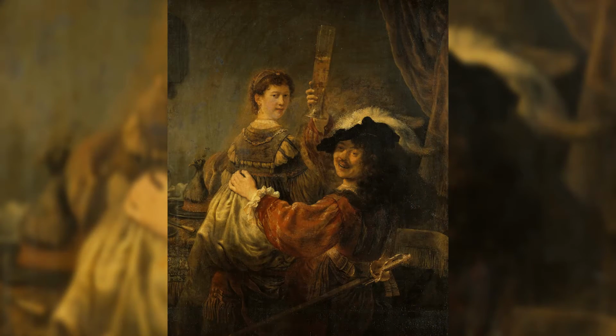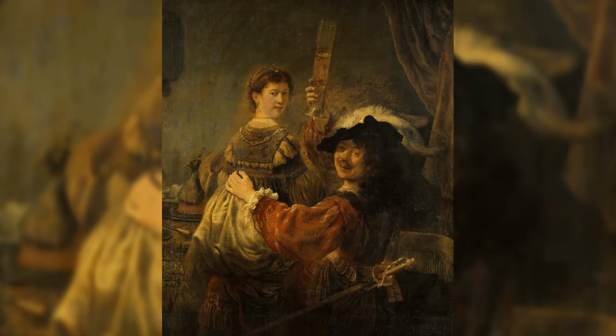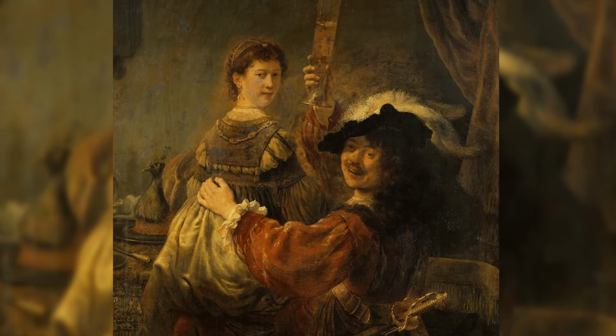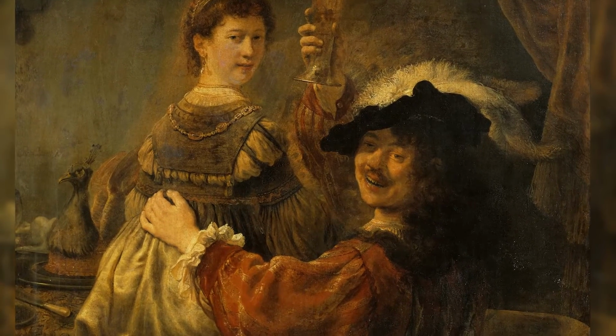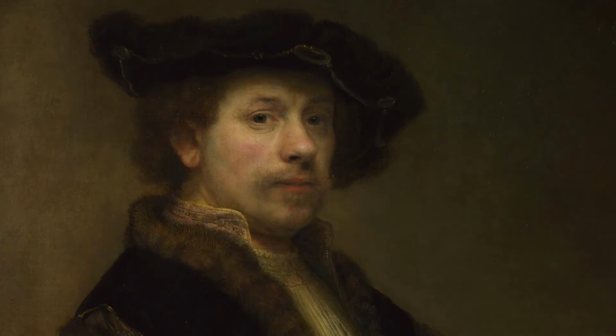Consider this work, 1637 by Rembrandt. It's called The Prodigal Son in the Brothel. And see there at the center? Glass raised, having a merry old time, this grinning figure bears a strong resemblance to the actual self-portraits Rembrandt painted throughout his lifetime.